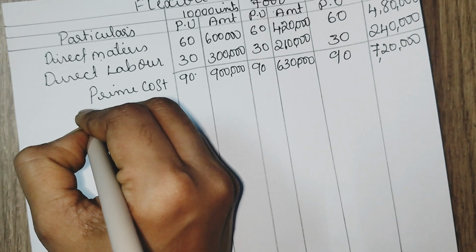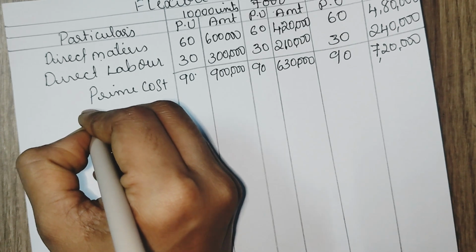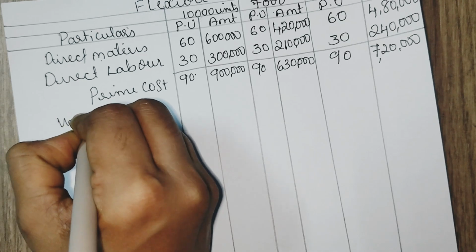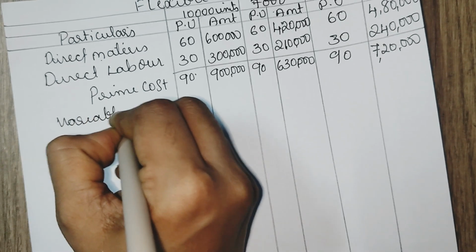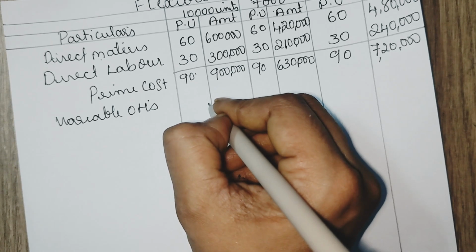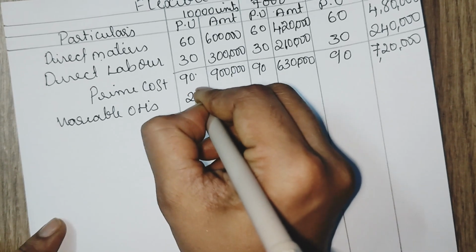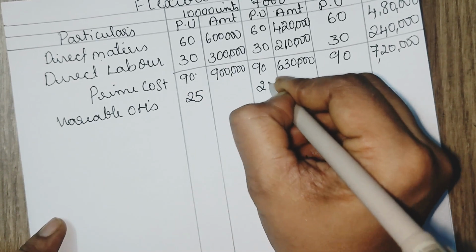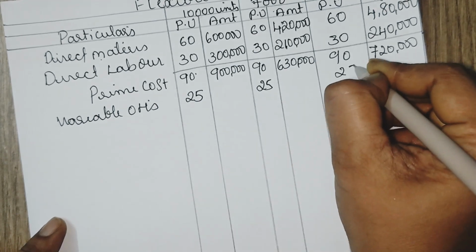Variable overheads are given. Variable overhead is 25.